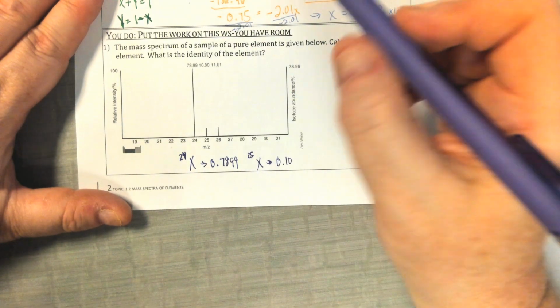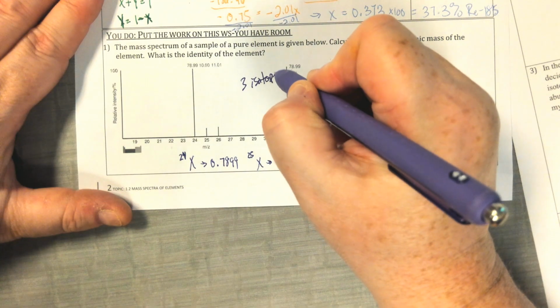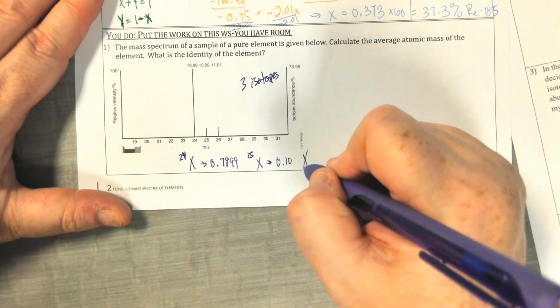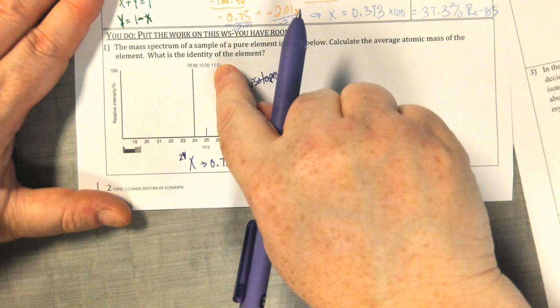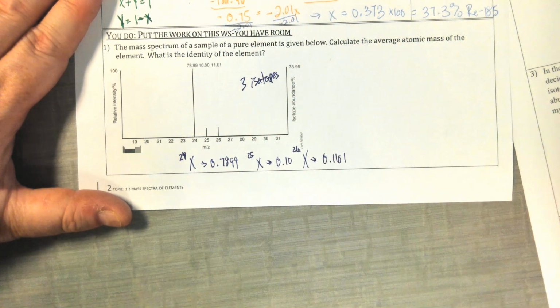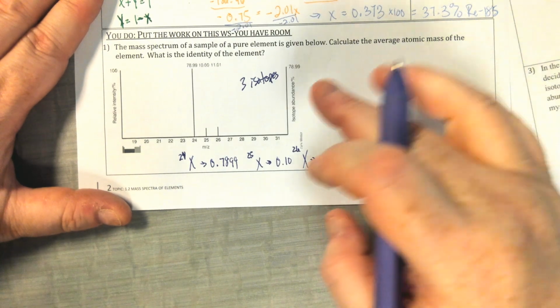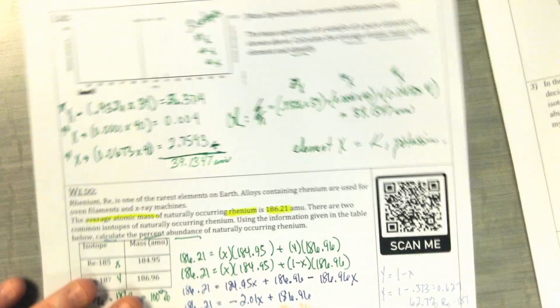So you've got 3 isotopes. And then X26 has a percent abundance of 11.01, so 0.1101. Okay? So either do it this way or this way, and identify the element.